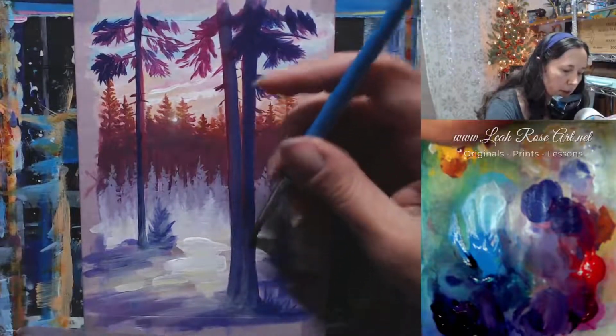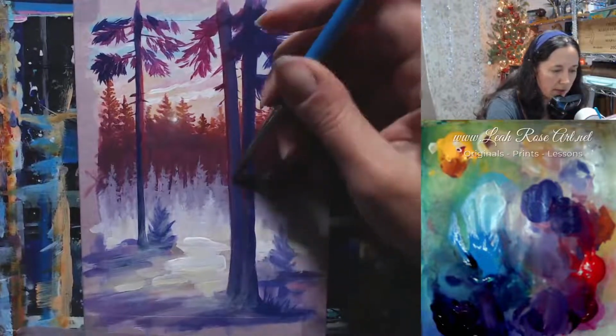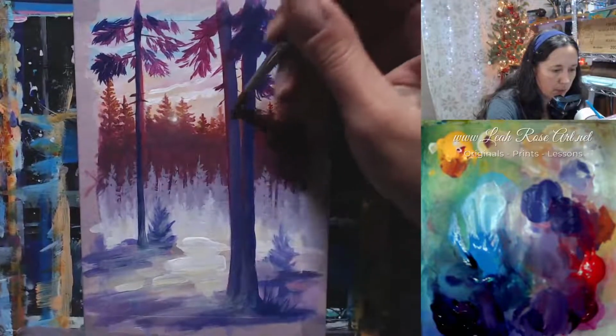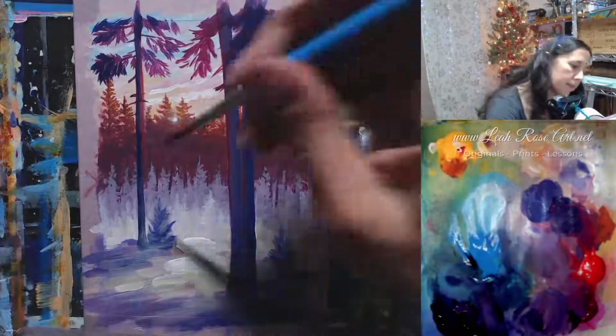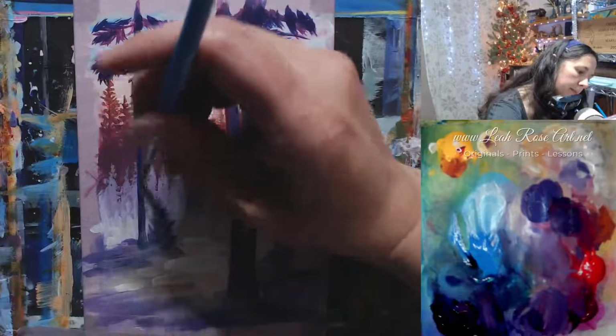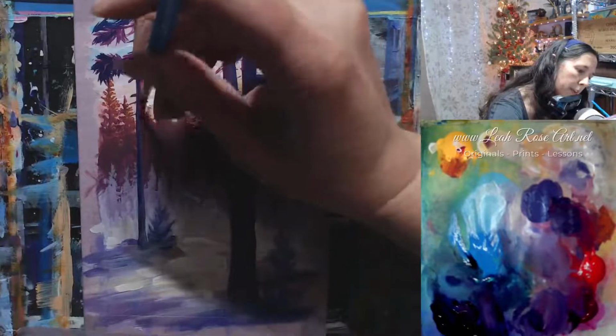Adding more of a bark texture to these trees instead of a lengthwise brush stroke. Some of them are so tiny.